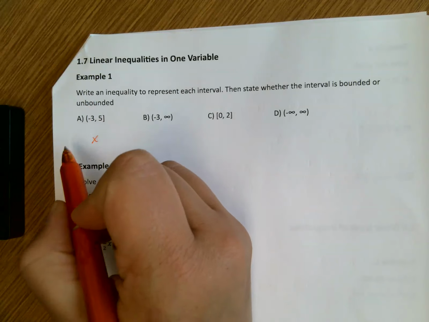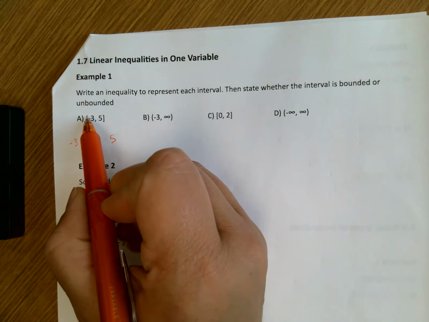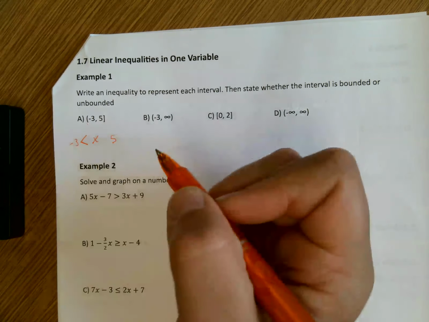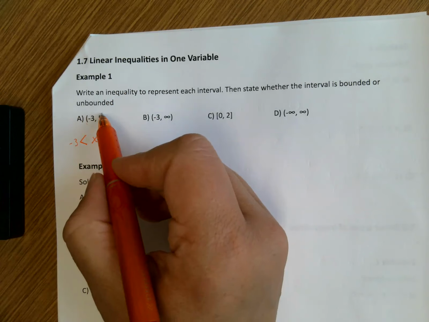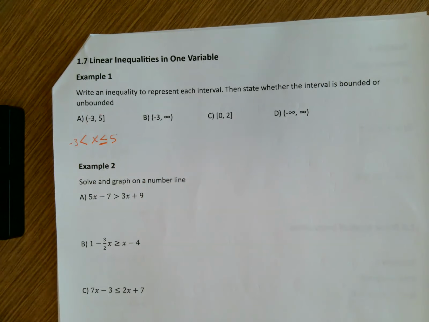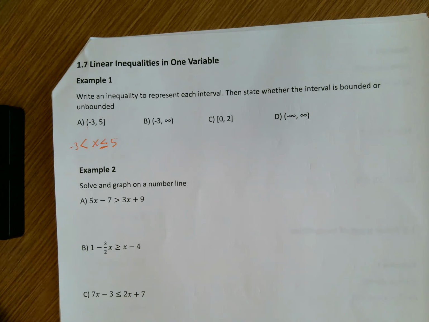Now, when you're writing this with a -3 here and the 5 over here, when this is a parenthesis, that means it would be like an open circle. There's no line included. If this is a bracket, that means it would be like a closed circle. But we are not going to be using open circles and closed circles. We are just going to be using brackets and parentheses in interval notation.